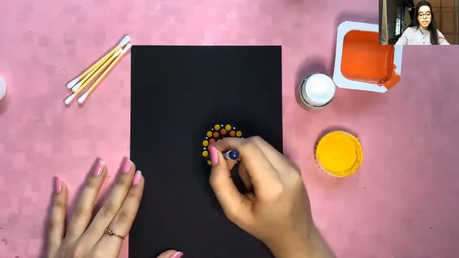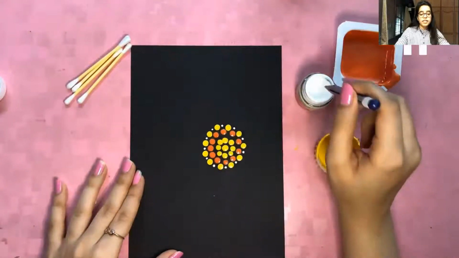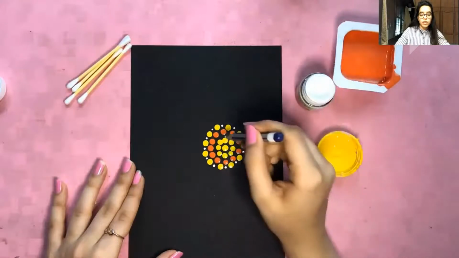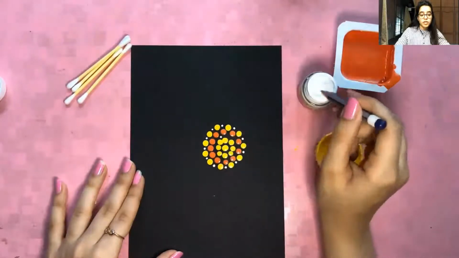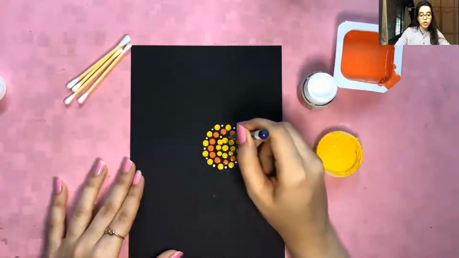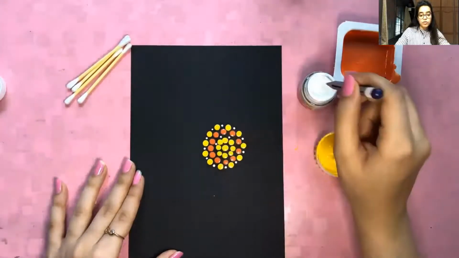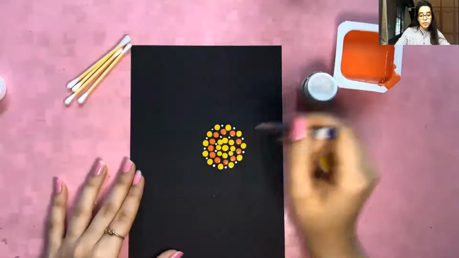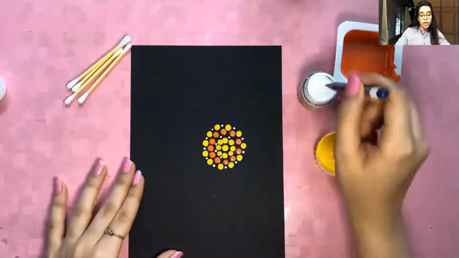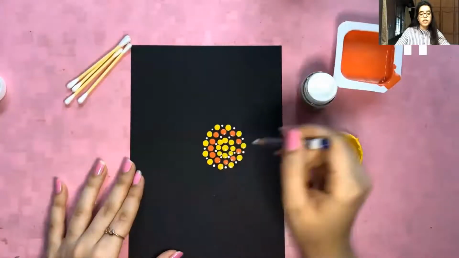Just following the same technique now. Again, if you see there's a little bit of gap between the orange dots. I'm quickly marking these tiny white dots at that area itself. You can also choose your own space or area where you want to give these white dots. Just make sure that they are not overlapping each other.